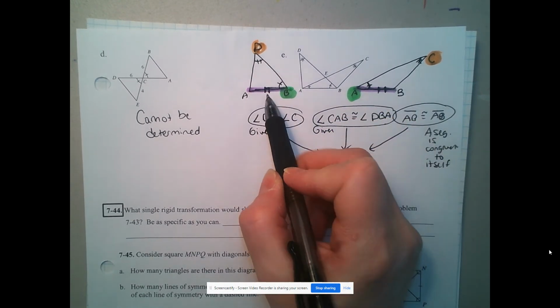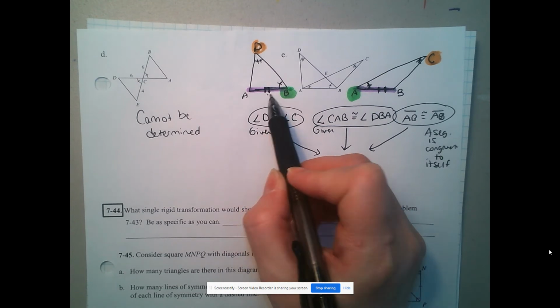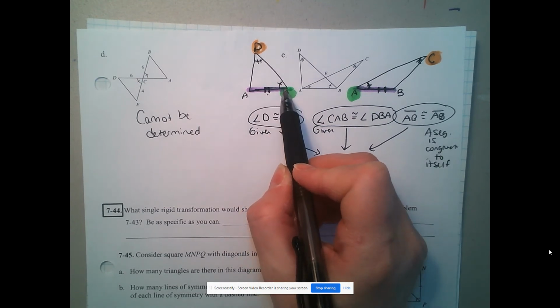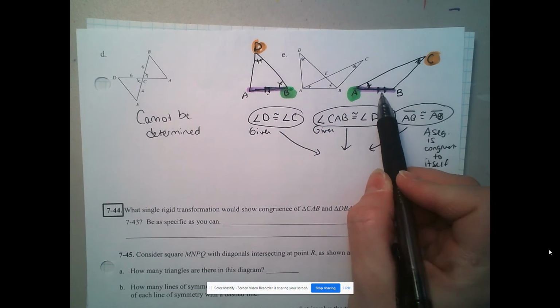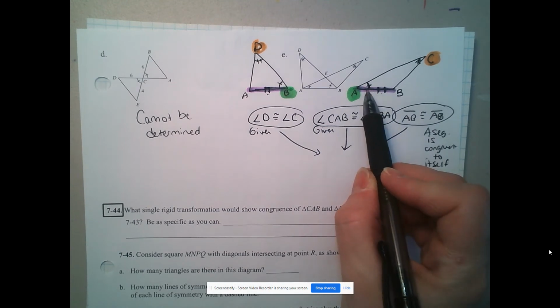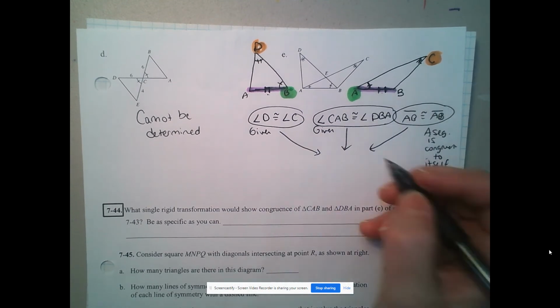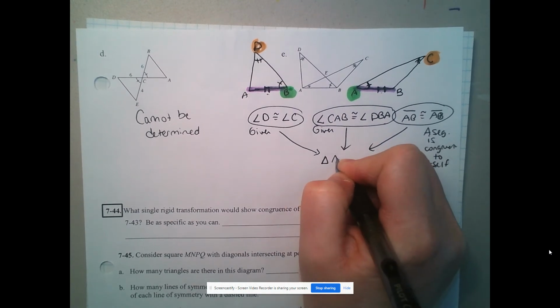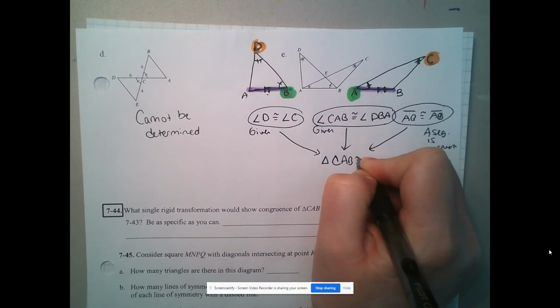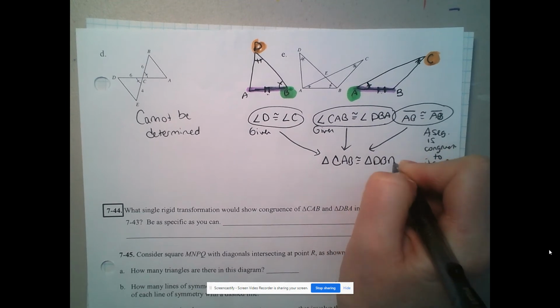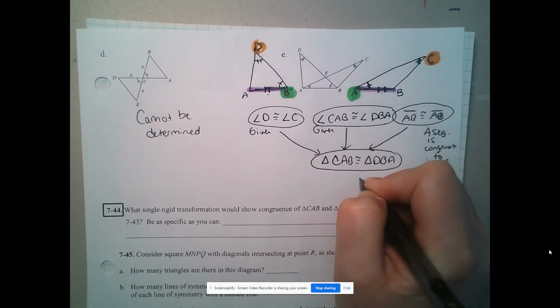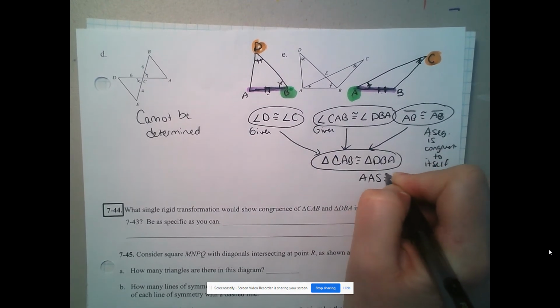Notice the side that's not included is adjacent to the arc with the single tick mark, and over here, the side that's not included is adjacent to the one with the single tick mark. So we are good. That is a corresponding side. Triangle CAB is congruent to triangle DBA, and we would say angle, side congruence.